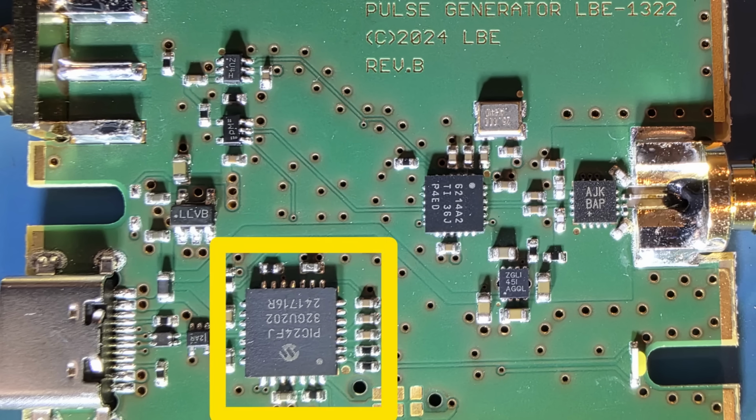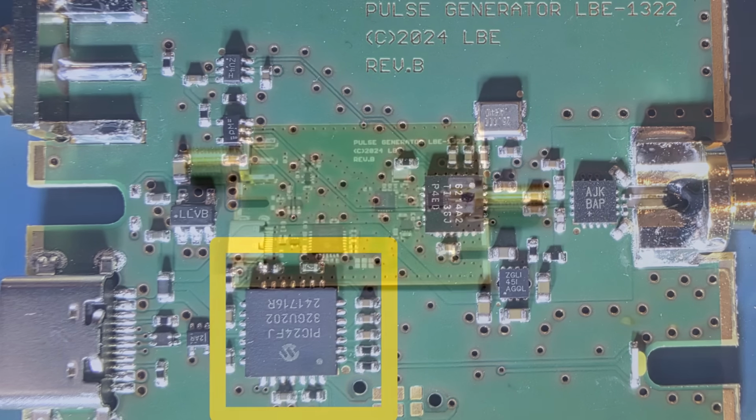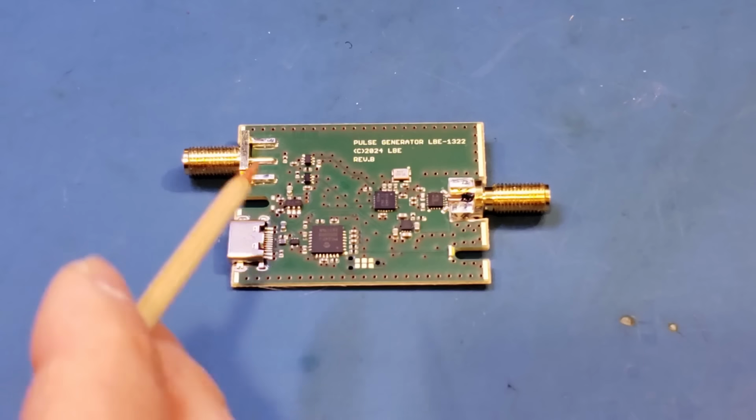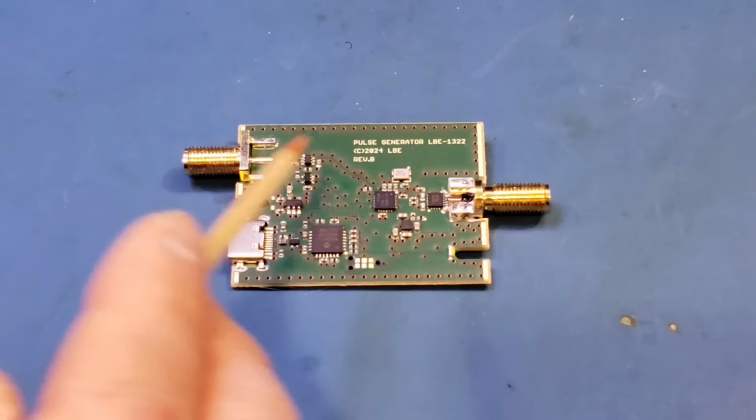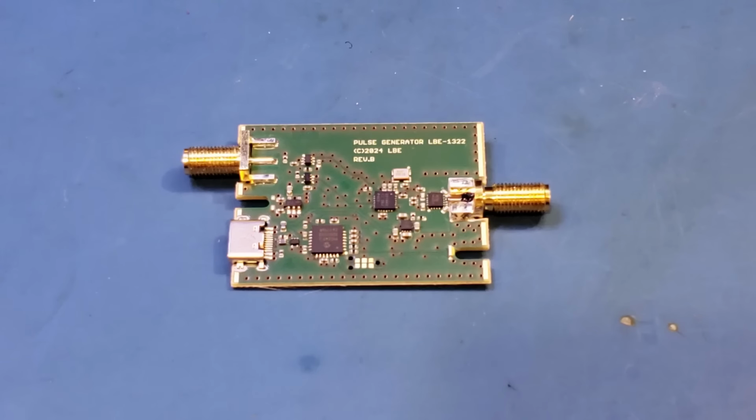Near the USB port, we have a PIC microcontroller, which has built-in USB support. Now, you don't see a crystal oscillator around this microcontroller because it has an internal 8 MHz oscillator. Bodnar provides a companion PC application, and it will recognize the board upon plugging in, and you can use it to set the frequency and signal amplitude, which we'll take a look a little bit later.